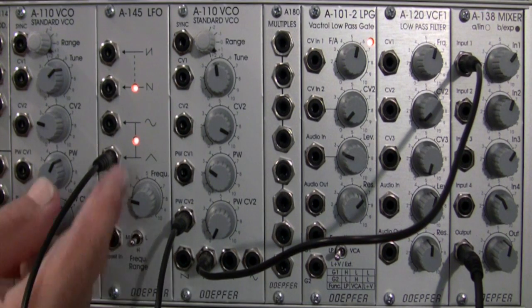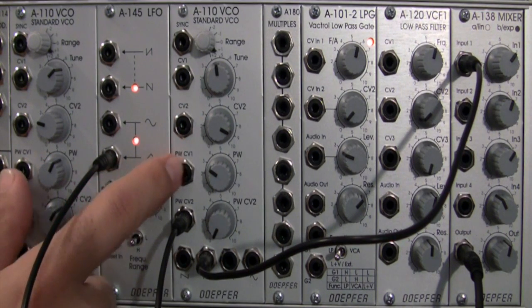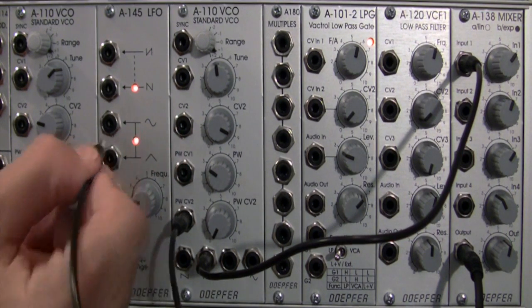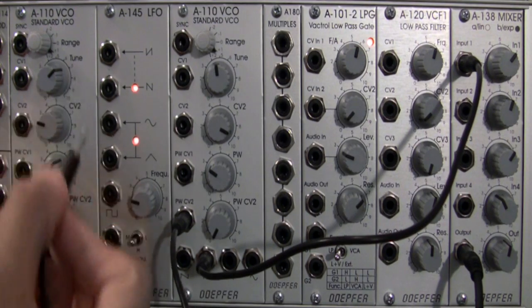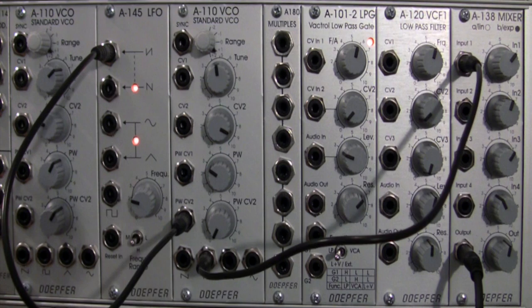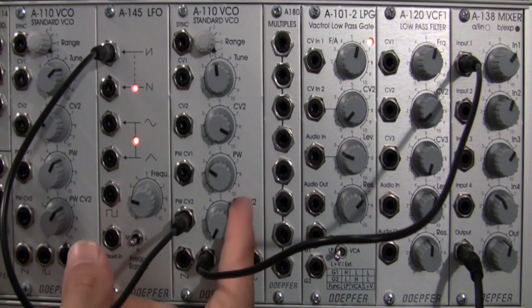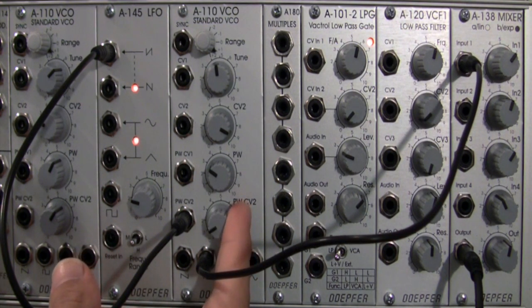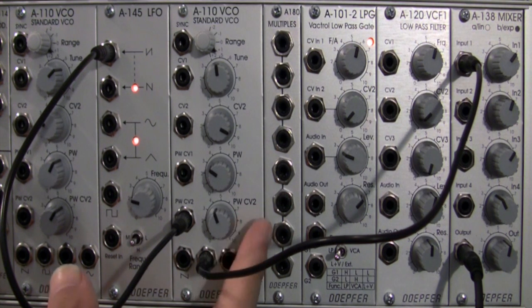Okay, we're going to do one more waveform and then we'll demonstrate modulating both of these at the same time. So we didn't do the inverted saw, so let's do the inverted saw. There we go, patched, and we don't hear anything because our pulse width's all the way down. Pulse width modulation's all the way down over here. So bringing it up slightly, I'm going to bring it to about the midpoint.